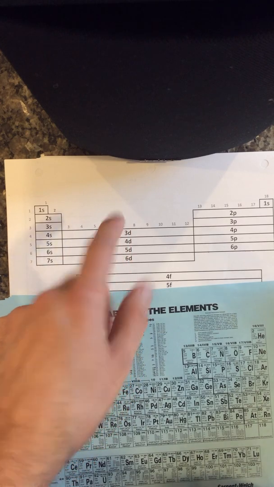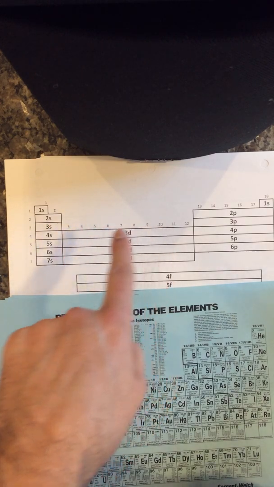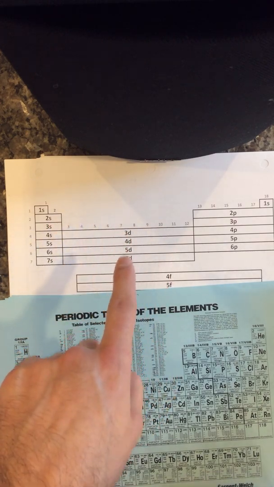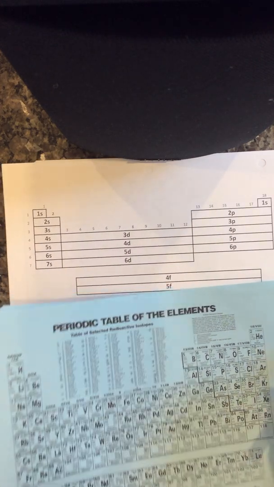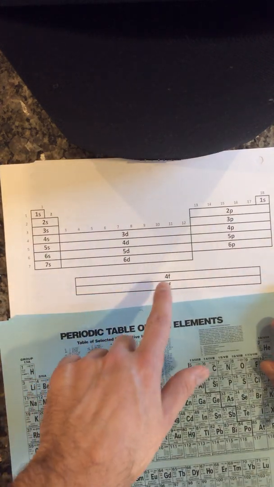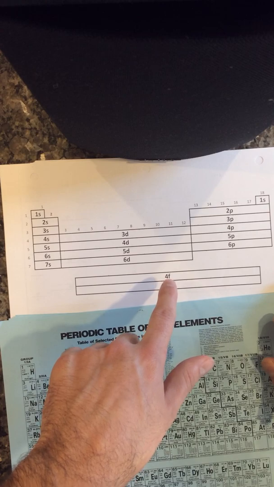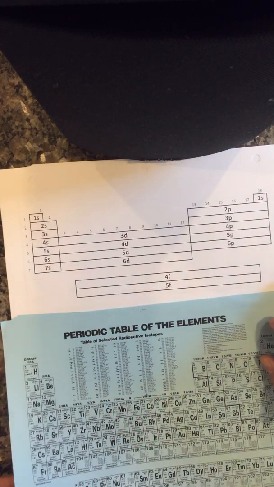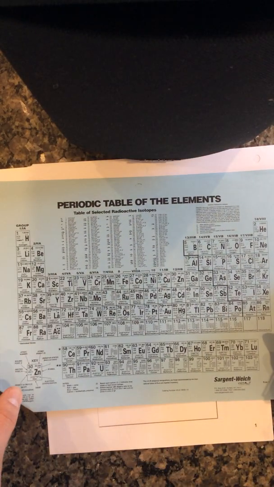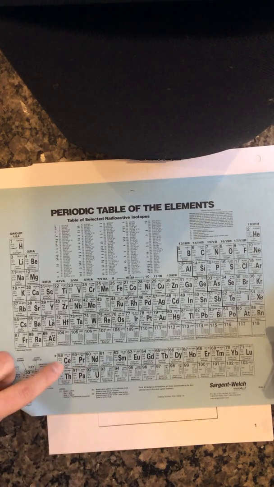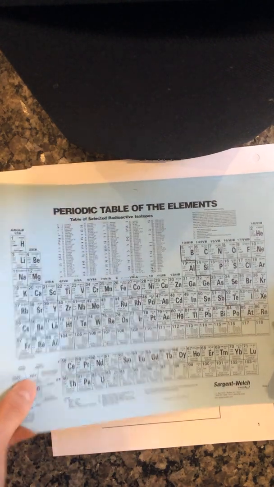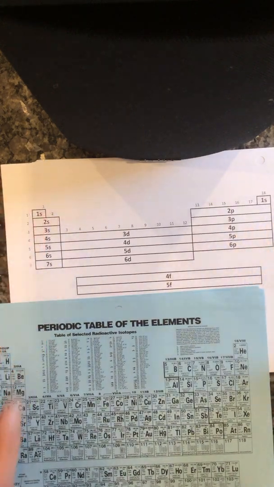And once again, it has to do with the fact that we had no 3d over here. So everything got shifted down. Now, you'll see that also over here. See how we have 4f? 4f and 5f. Those correspond to these rows right here, 4f and 5f.